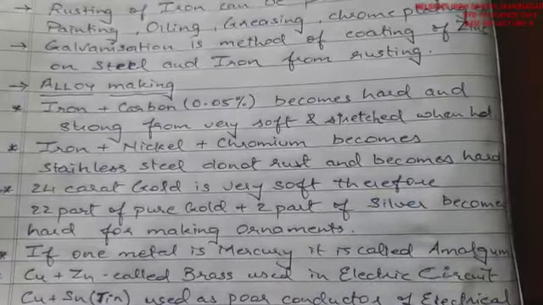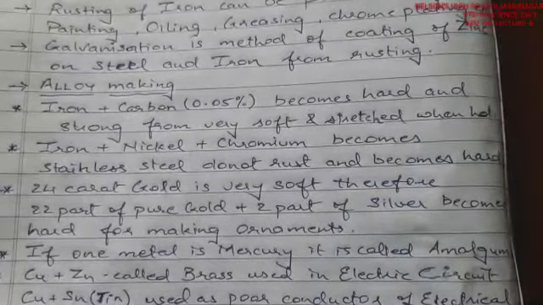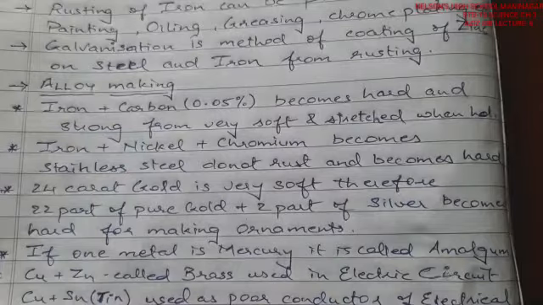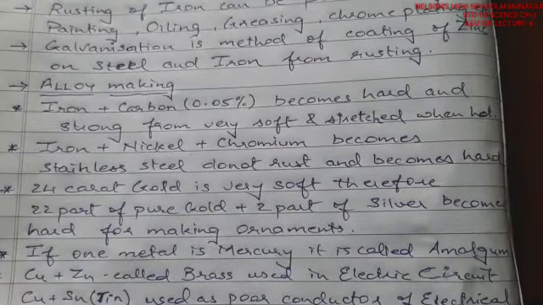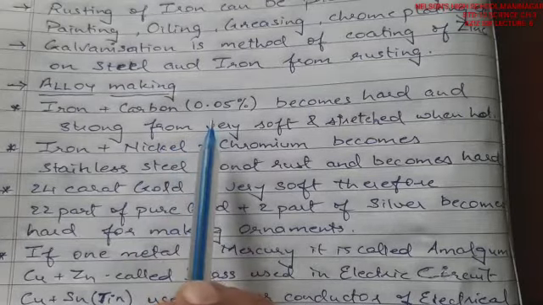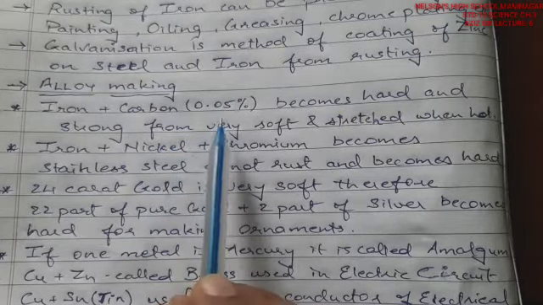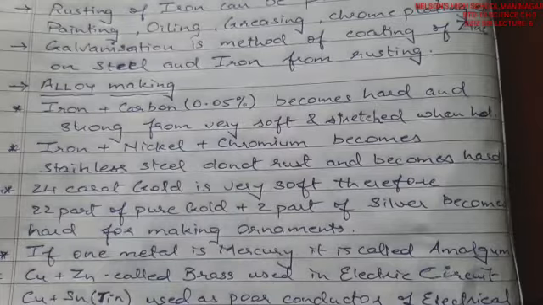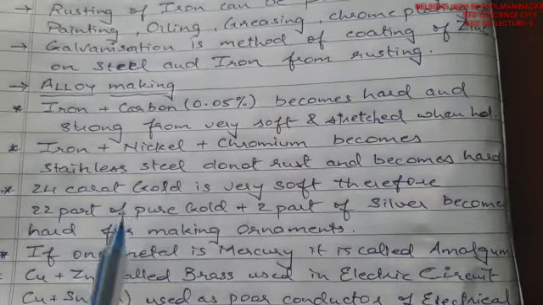So pure iron can be heated and stretched, but if we mix it with carbon, it turns to basically steel, and this steel turns very hard. If you increase the percentage of carbon from 0.05 to 0.1%, and up till still more, it turns to a more and more hard element. Fine.